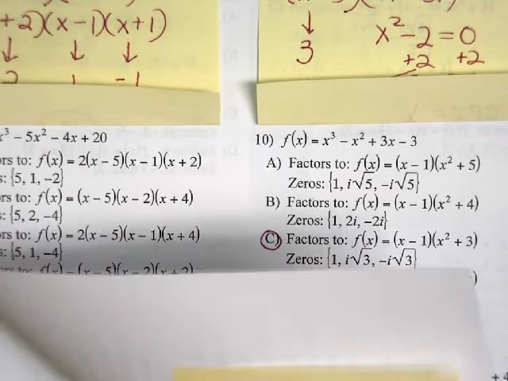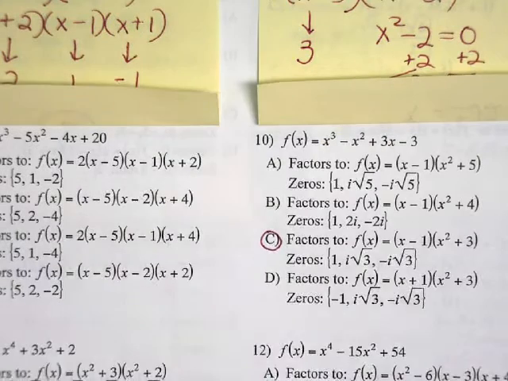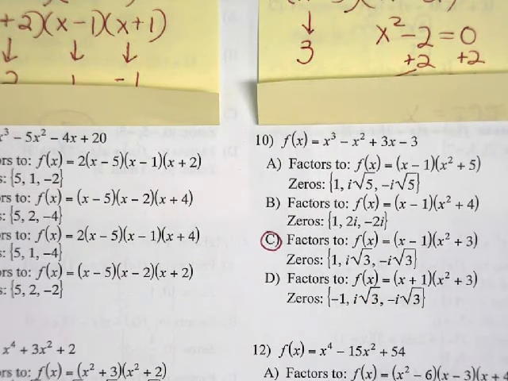That one has i's in it. We haven't had one of those, did we? Well, we did have an i guy, didn't we? On number 6. But, yeah, so you should be okay. Watch out when you factor.